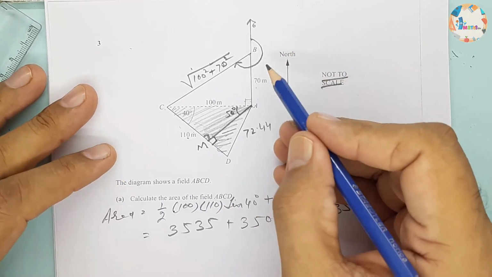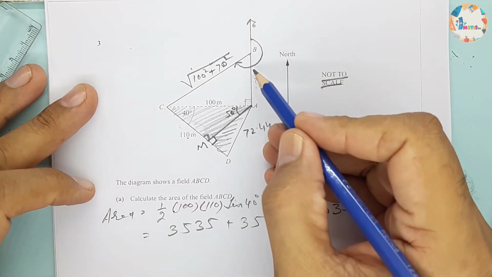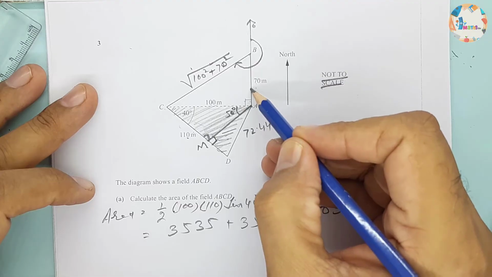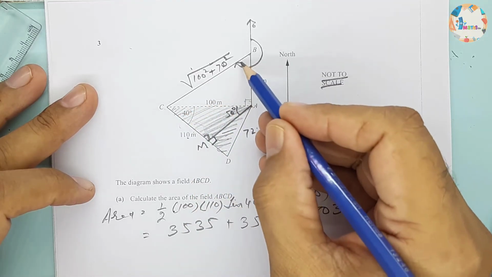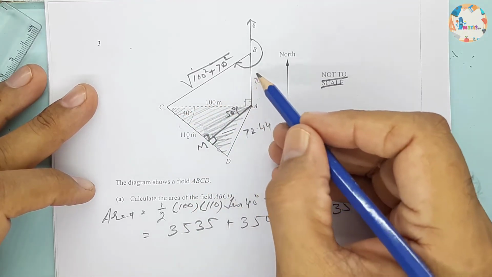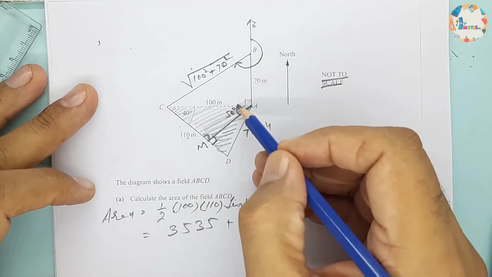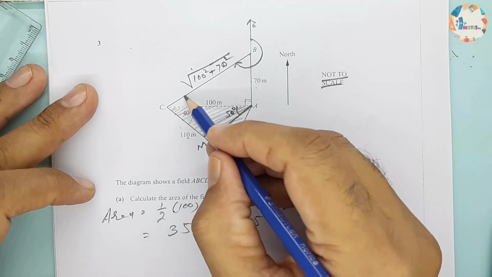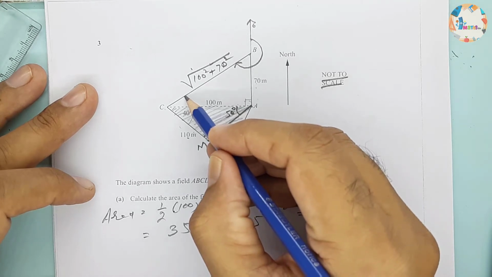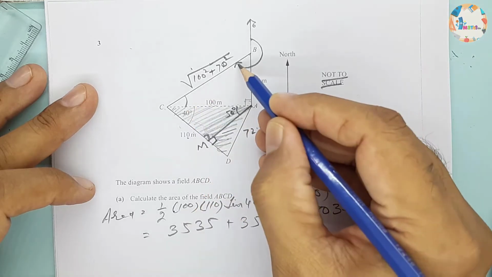So if we find this, basically we have this side, we have this side. So we can find this by tangent, right? This over this will be equal to tan theta, that will be this one, right? So we will find this, and then we can calculate this angle.